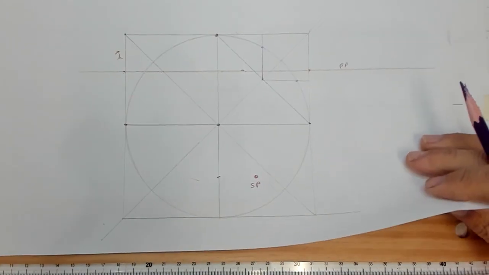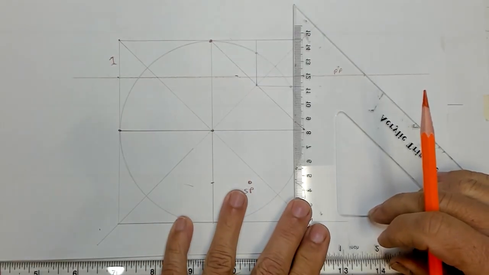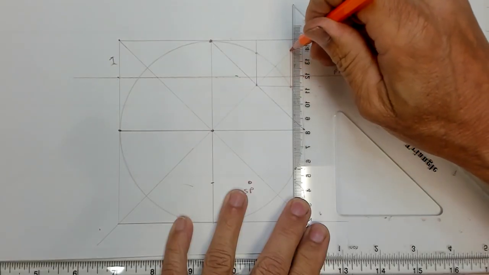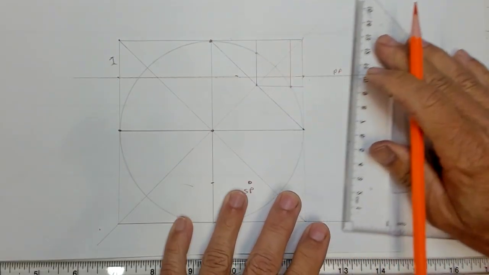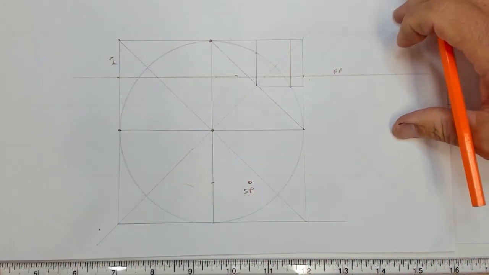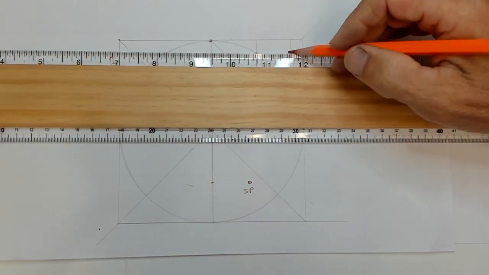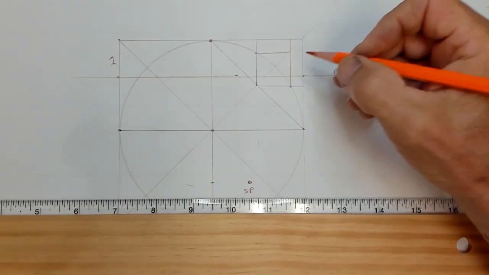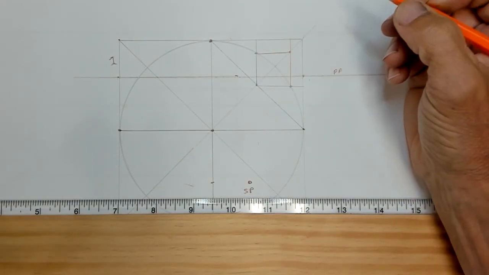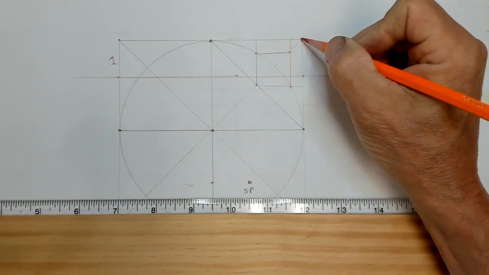I just need to find a cross section. If I draw a vertical line and a horizontal line, they meet right there. Let's measure this distance.